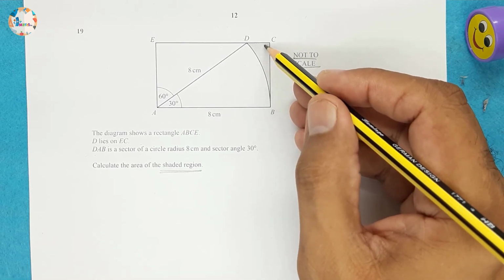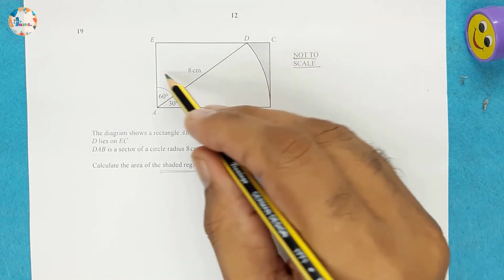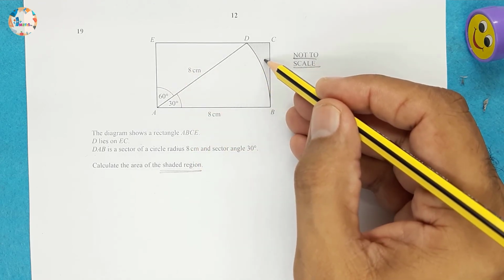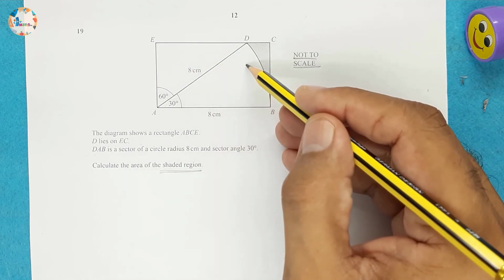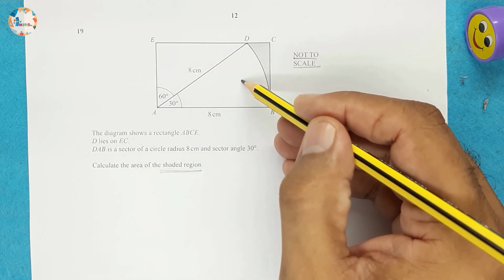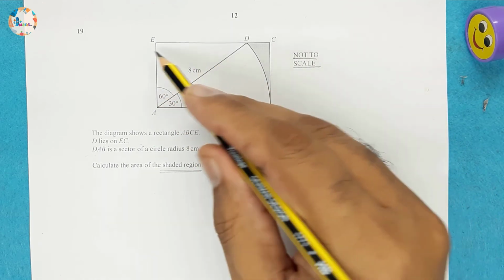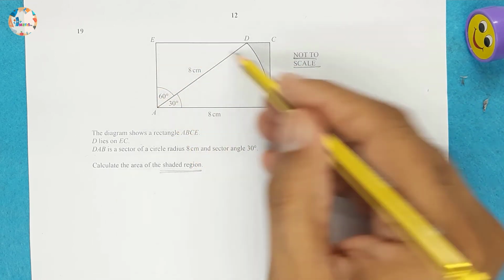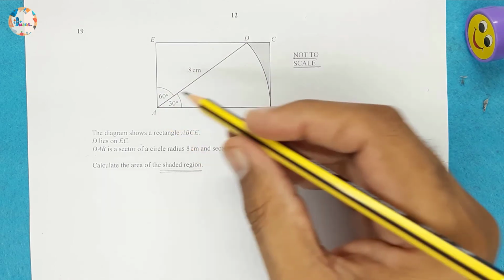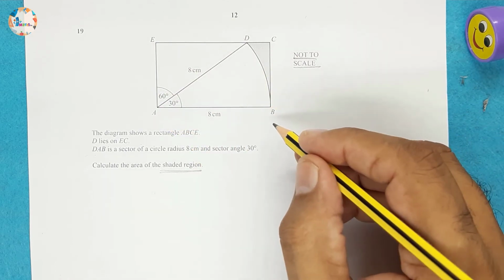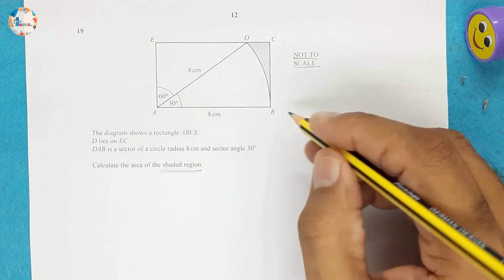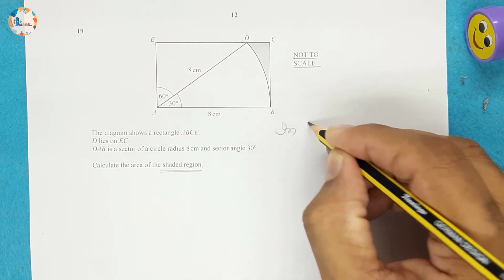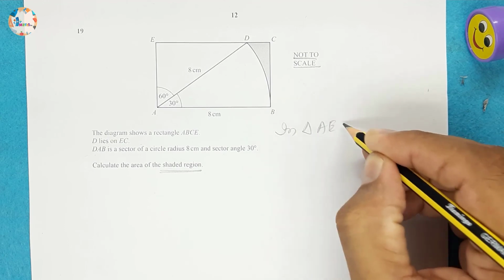So what we can do, we can find area of the rectangle and subtract area of this triangle and sector, and we will get area of shaded region. For finding the sector, we will apply the sector formula. For area of the triangle and rectangle, we require the AE side. So AE side will be calculated by trigonometry. So we'll consider this triangle AED.